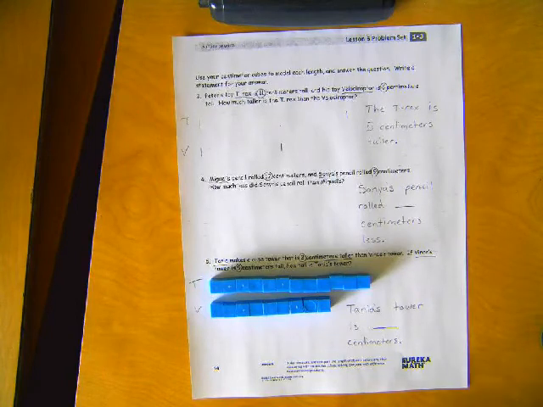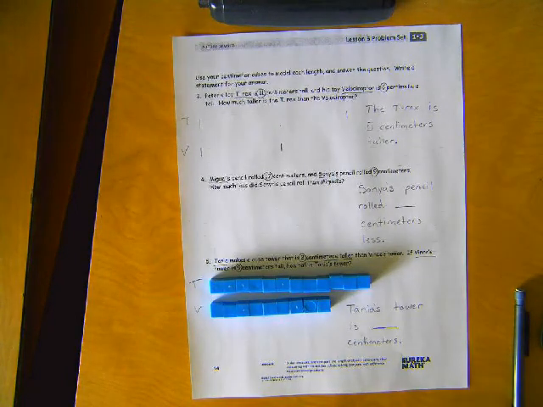Okay. When you're done, put it in the done tub. If you don't get enough time, put it in the to be finished tray.